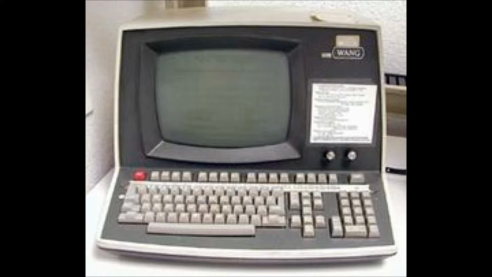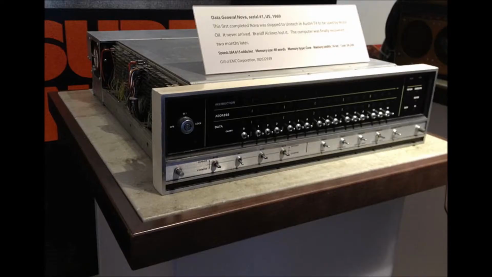What I have here is an example of a minicomputer, which is the Data General Nova serial number 1. The first 16-bit minicomputer built by the American company Data General. Starting in 1969, it became popular in science laboratories around the world, and eventually 50,000 units were sold.